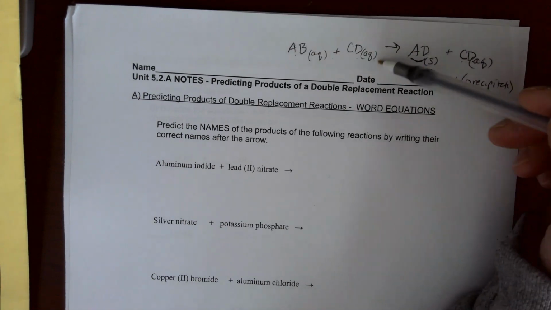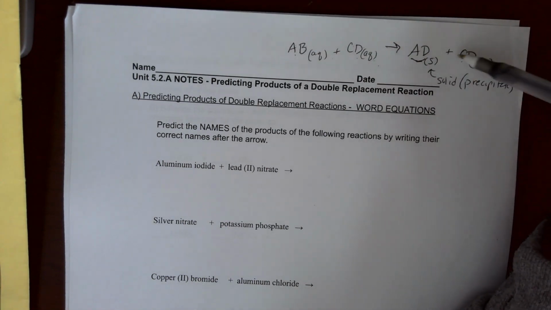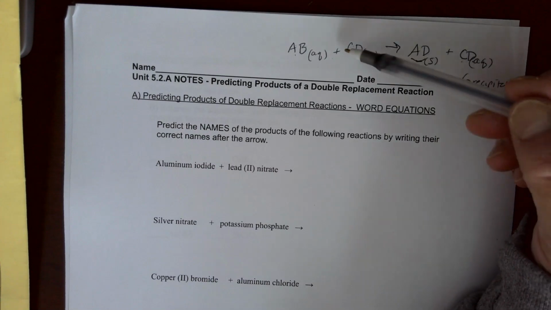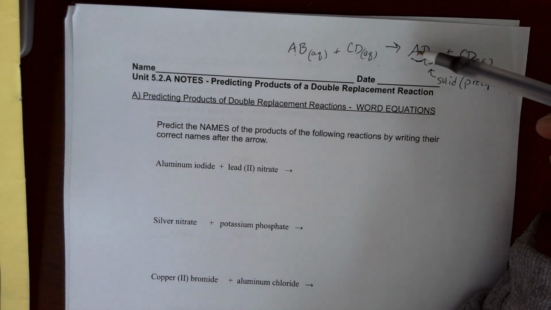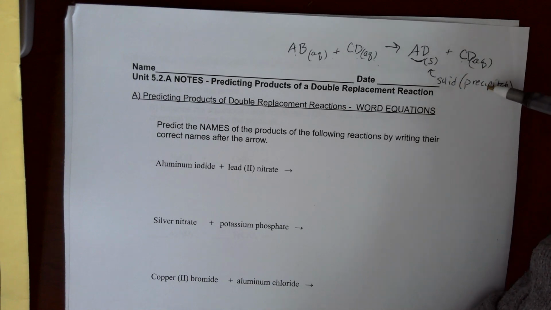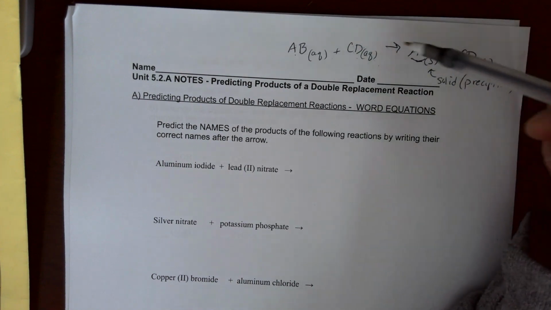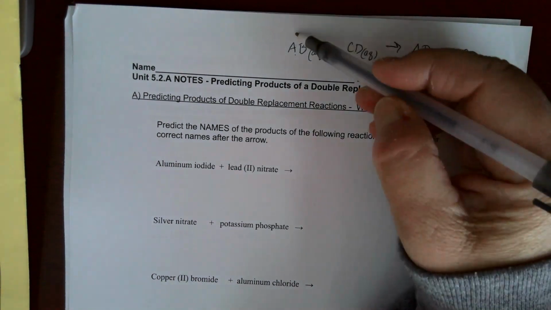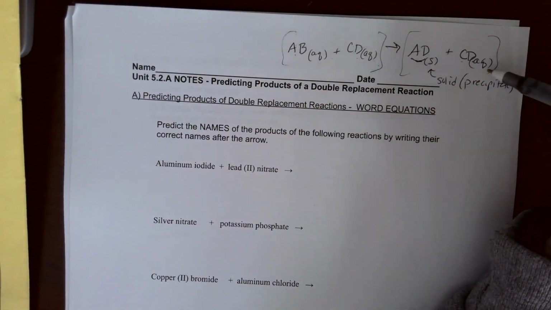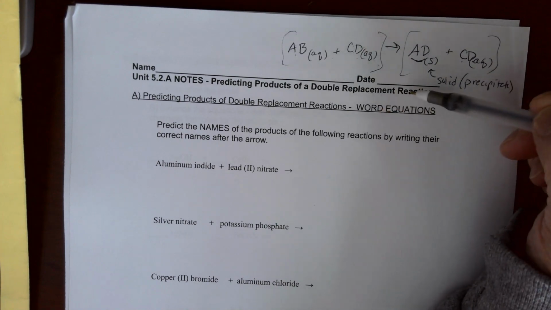So sometimes you can have a double replacement reaction where everything stays dissolved. There are some that will not precipitate out, but very often you will find that there will be some new combination of ions that cannot stay dissolved. And we indicate that with an S for solid, and you would see it form as a precipitate in the solution. So the goal of this lesson is, if I give you these reactants, your job is to predict the chemical formulas of the products. So that's the goal for today.